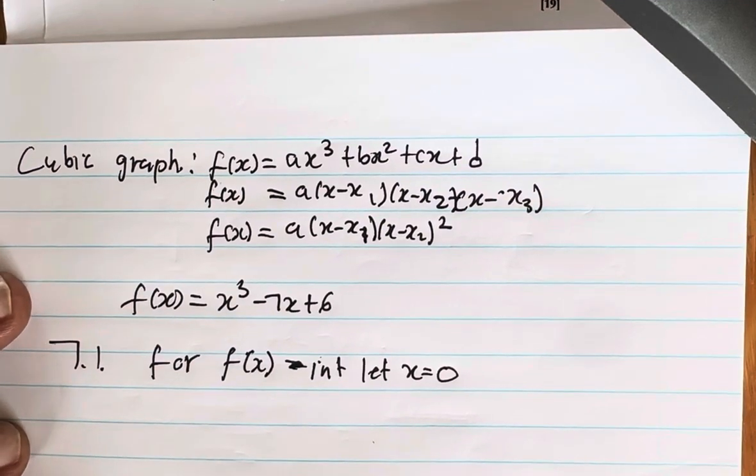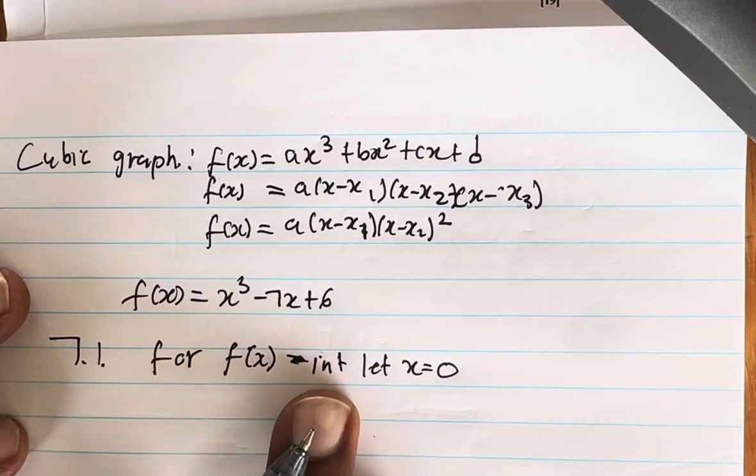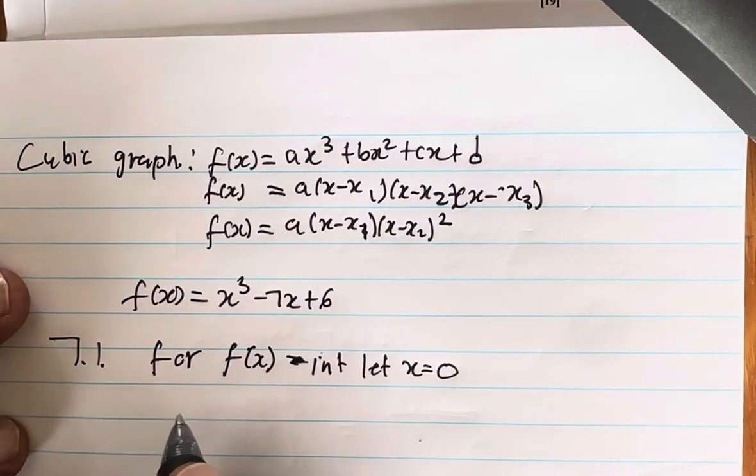Are we together? Nice. Because we're not given y there, we say for the y-intercept, let x be 0.